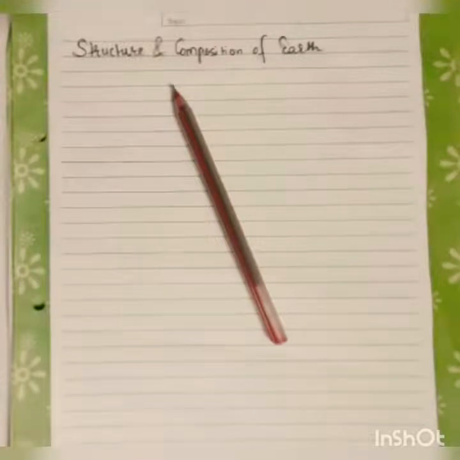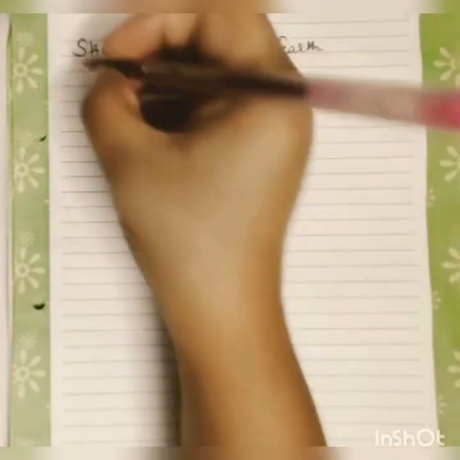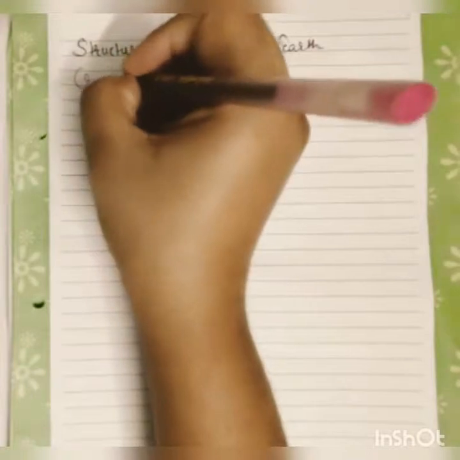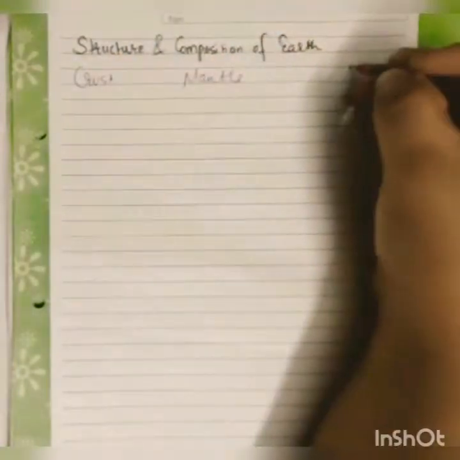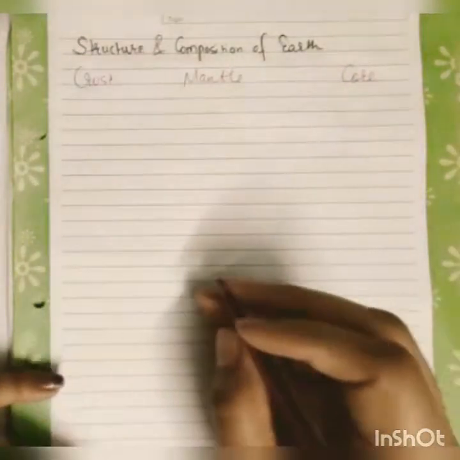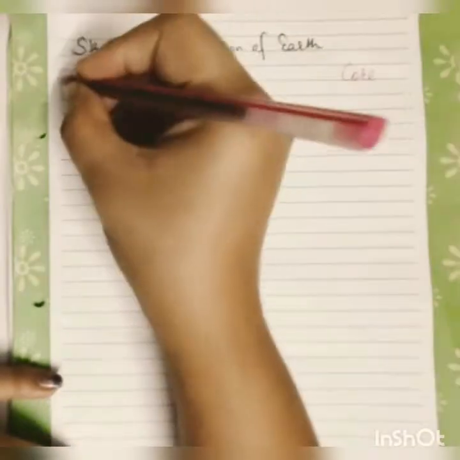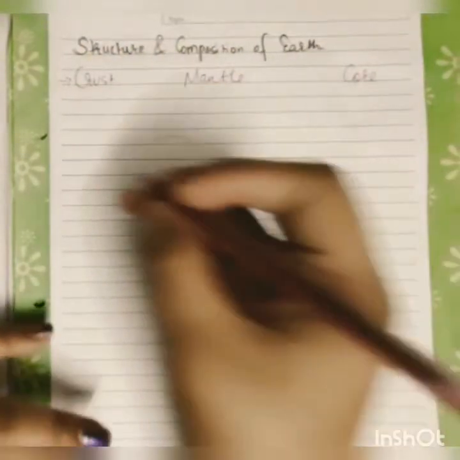Everything made easy. Today we are going to learn about the structure and composition of Earth. The Earth is divided into three zones: the crust, the mantle, and the core. So these are the three zones of Earth. Let me tell you about each one of those in detail.